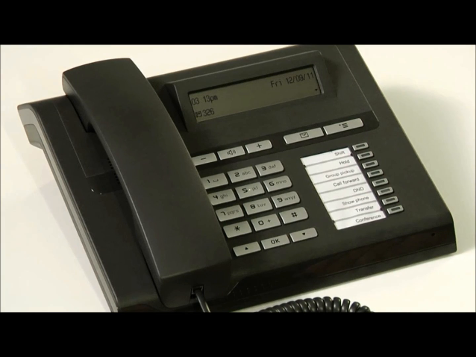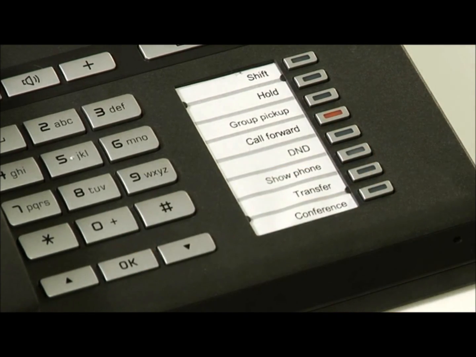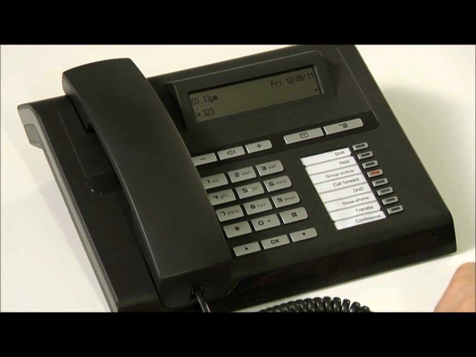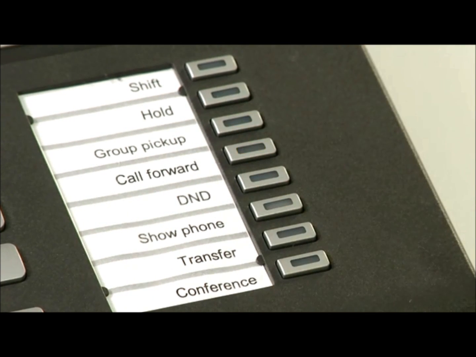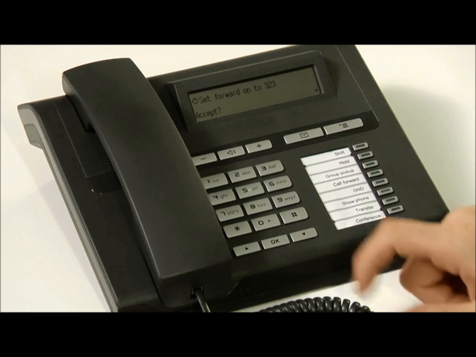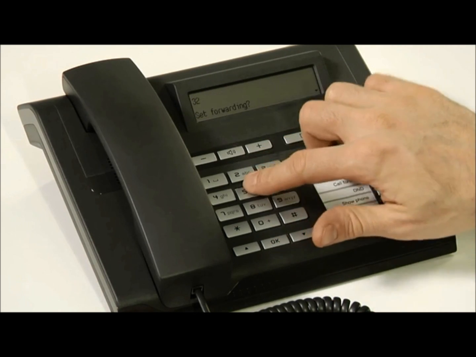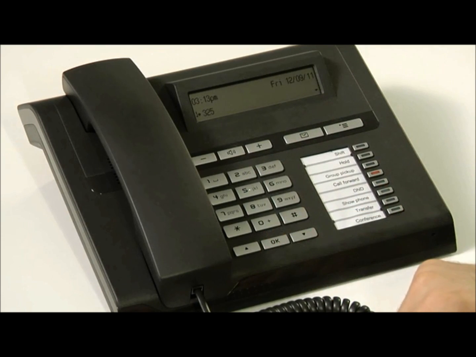To set call forwarding, press the call forward FPK, and then press OK. By default, OpenStage phones remember the last number that you set call forwarding to and will automatically forward calls to that number. To deactivate call forwarding, simply press the call forward key again. To set call forwarding to a different number, press the call forward button and scroll down to set a forwarding destination, and then press OK again. Then type in the new number and press OK. Calls will now be forwarded to this new number instead.